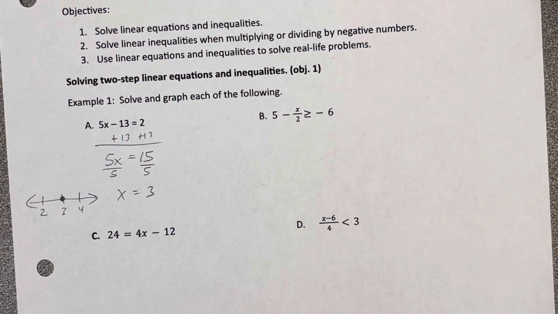Now, I'm going to be honest with you. You could start by dividing that 5 first, but you would have to distribute your division to everything. And a lot of students at this point in their math careers aren't good at remembering to do that. So I'm going to suggest that you take care of the addition and subtraction first.